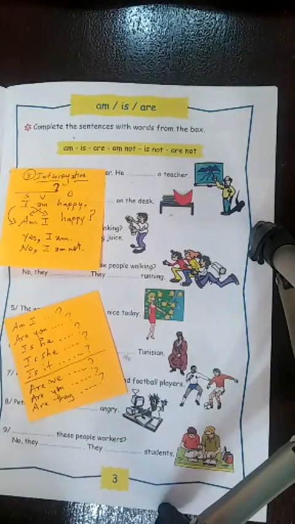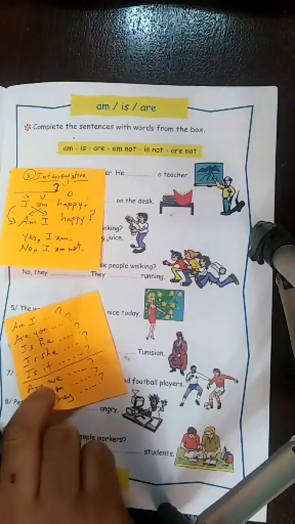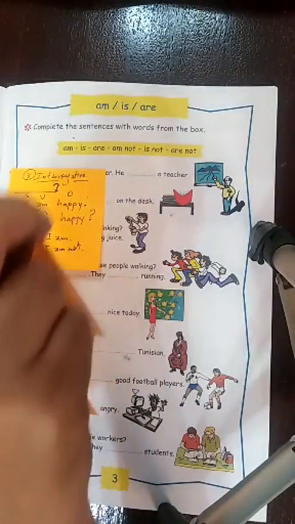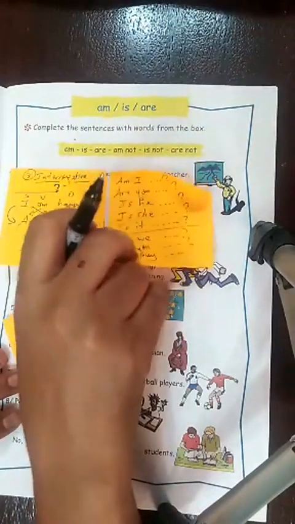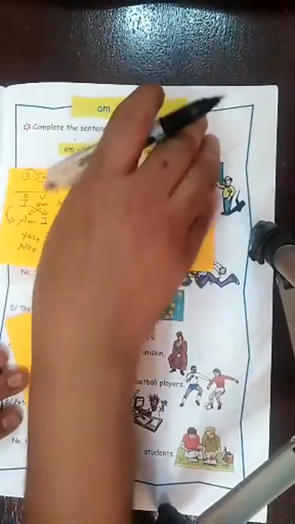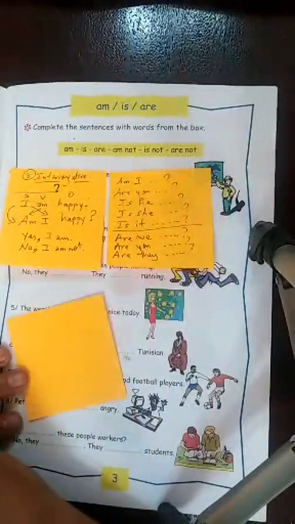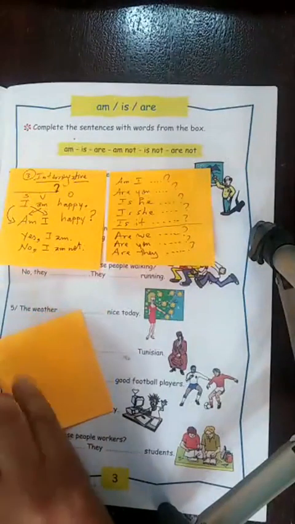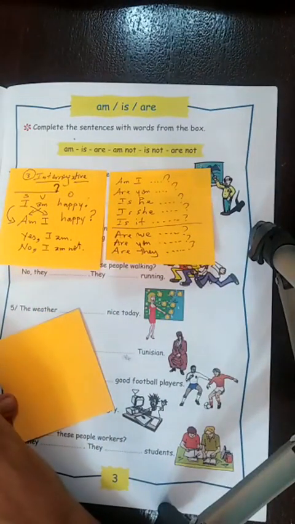So this is the verb to be in interrogative form. Now let's take some sentences, some examples.